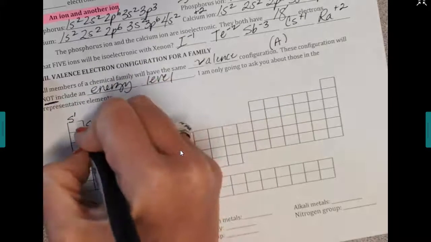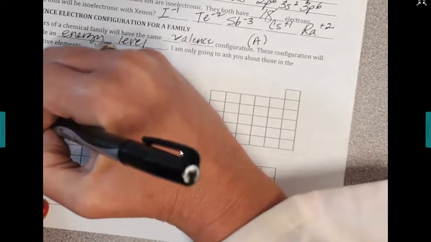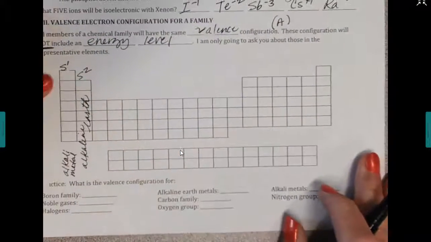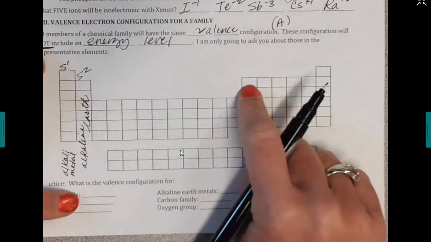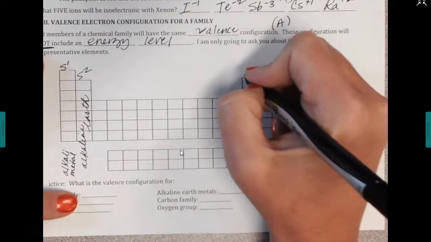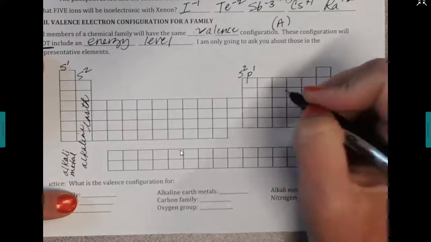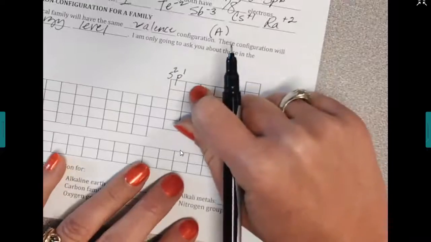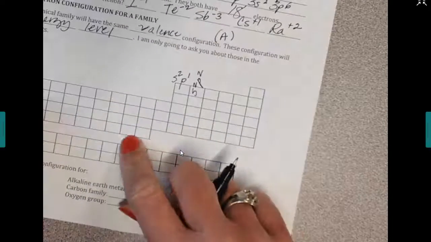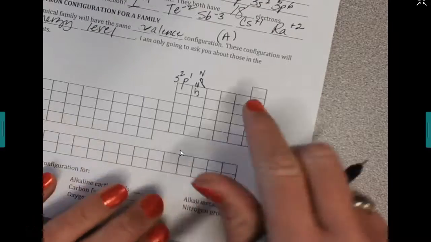The alkaline earth metals are s2. Then the next family is the boron family, and the boron family is going to be s2p1. The carbon family is s2p2, because here's the s's and here's p1, p2, p3, p4, p5, and p6.